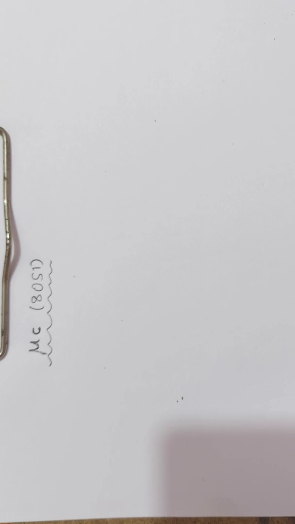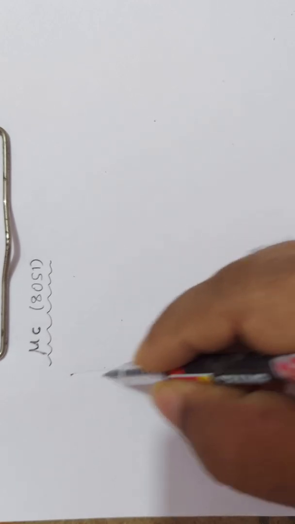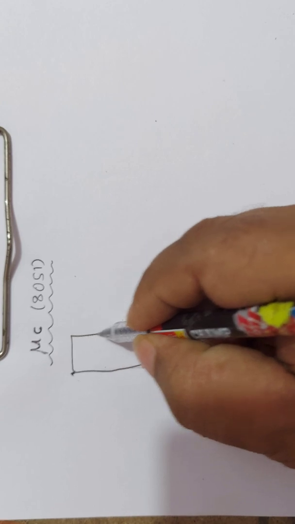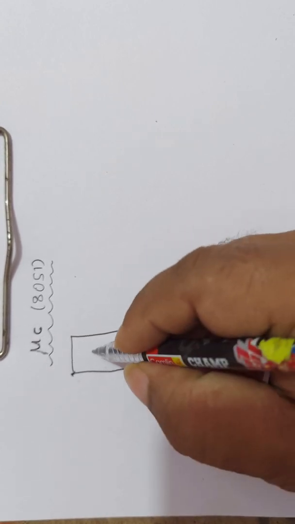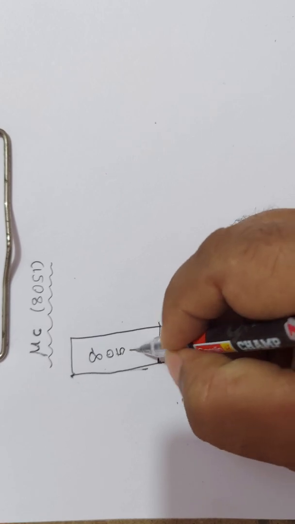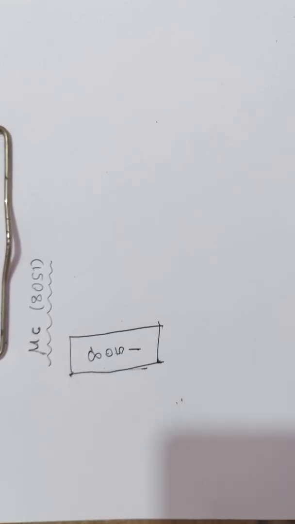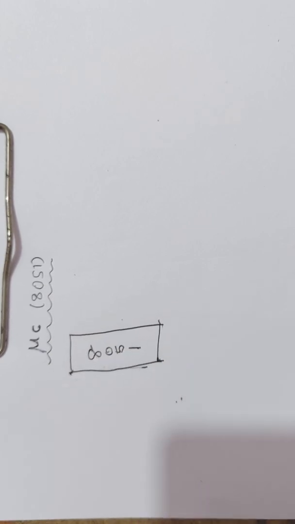You know that microcontroller 8051 is available on a single chip, where the number of the IC is 8051. So 8051 is nothing but a microcontroller.